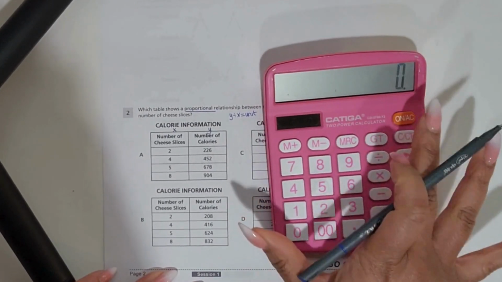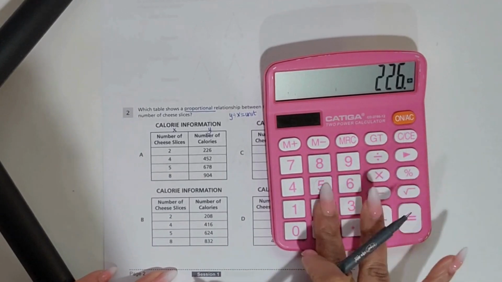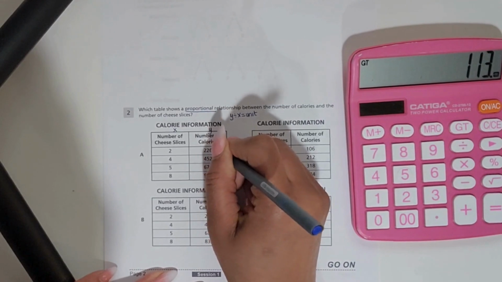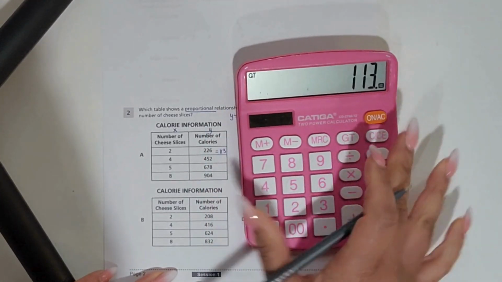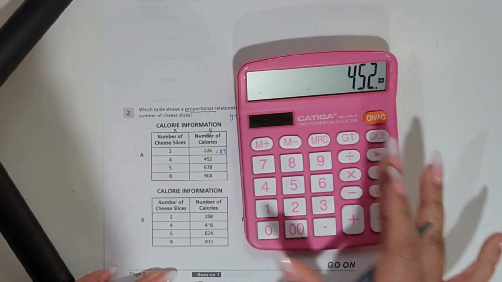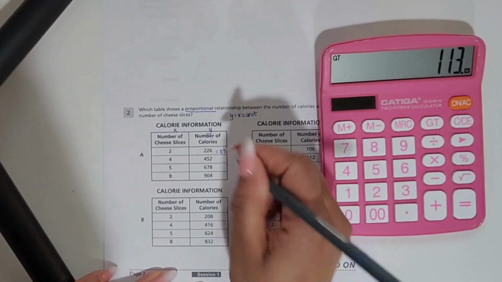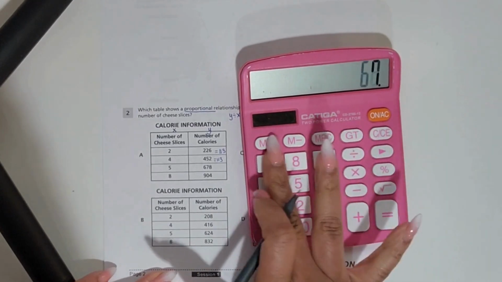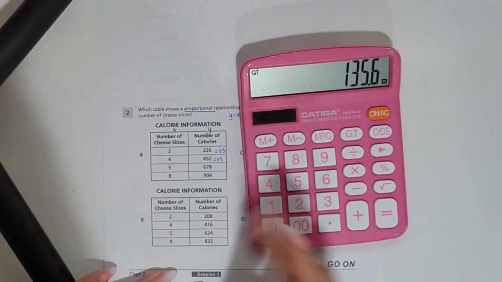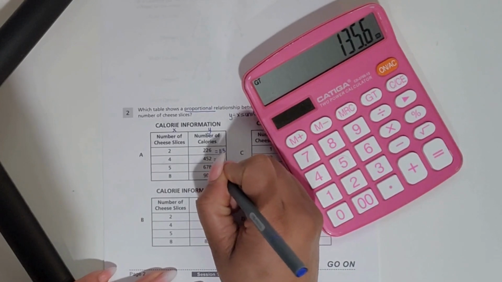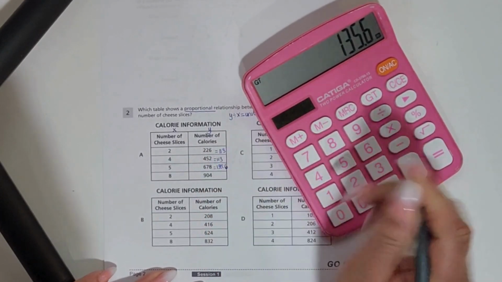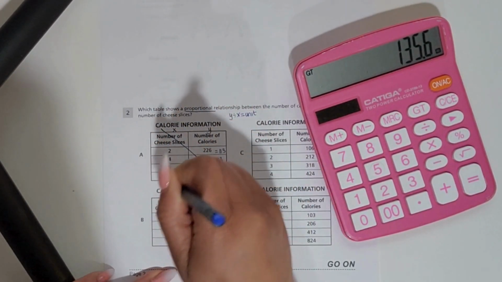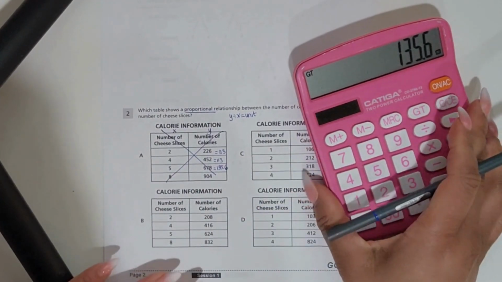226 divided by 2 is 113. 452 divided by 4 is 113. 678 divided by 5, that is 135.6. So because this ratio has a different unit rate, this table is not proportional. Let's try C.